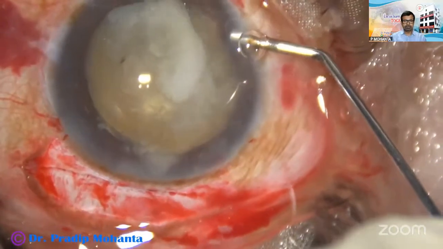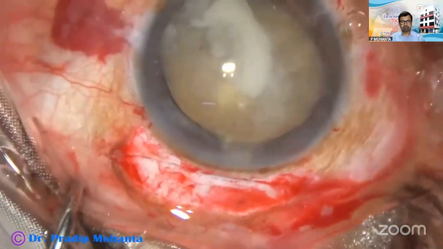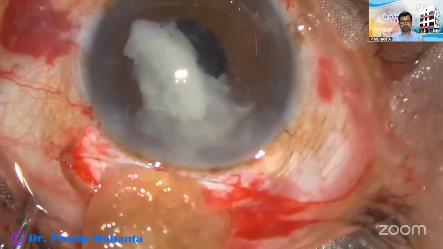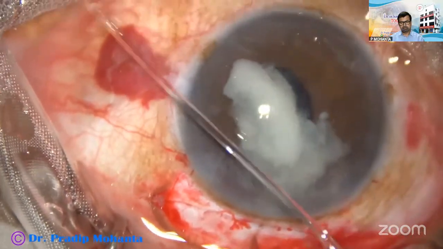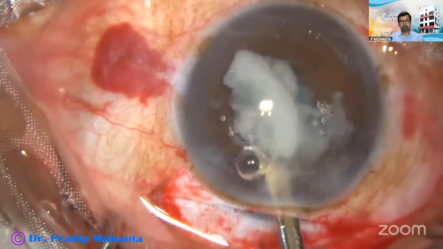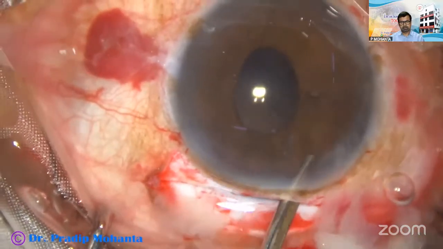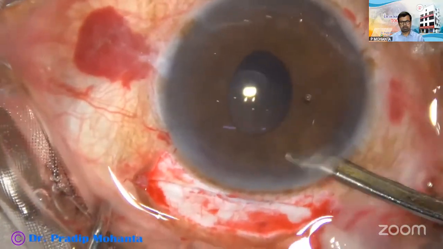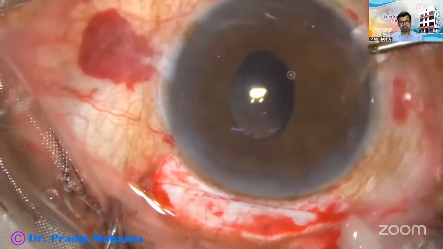Viscoelastic substance is injected both in front of and behind the nucleus. And now again I use the fish hook. The nucleus comes out very smoothly. Cortical cleanup is done and an intraocular lens is placed in the sulcus.